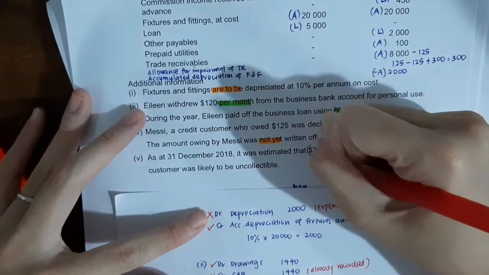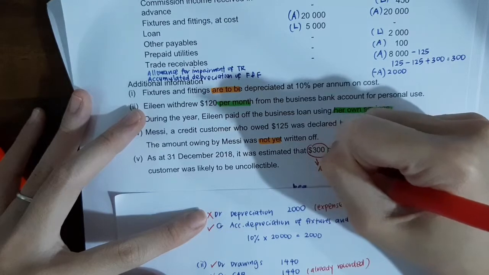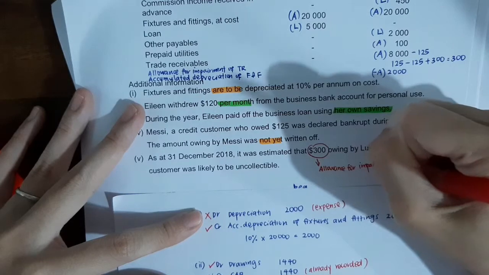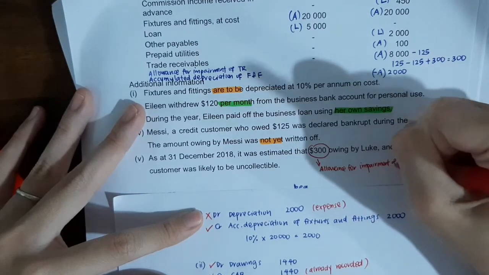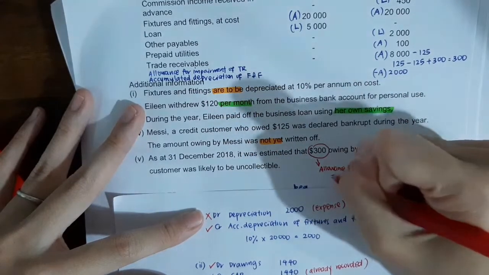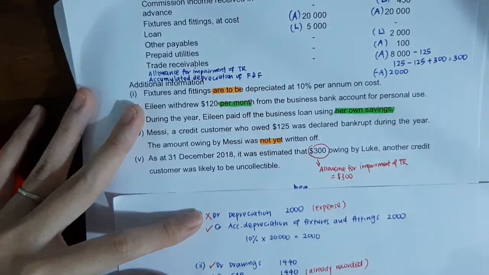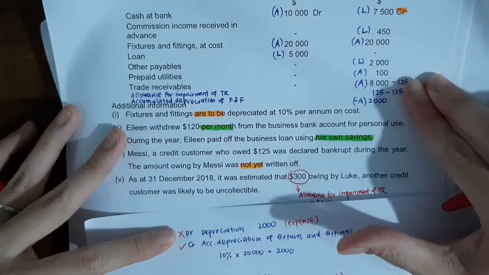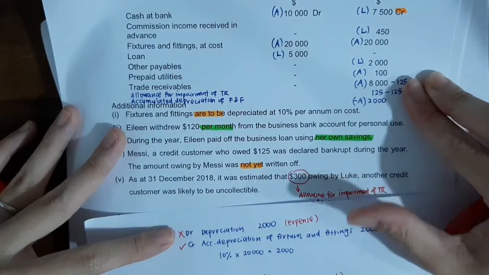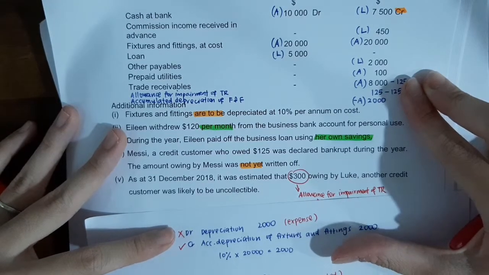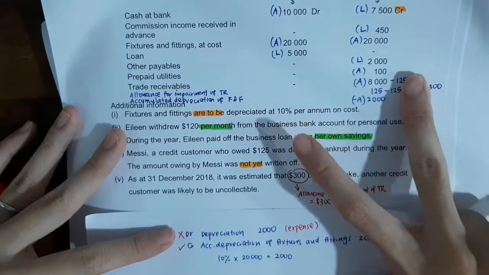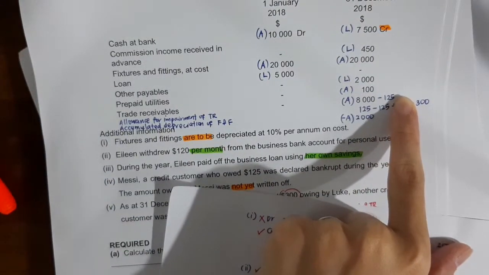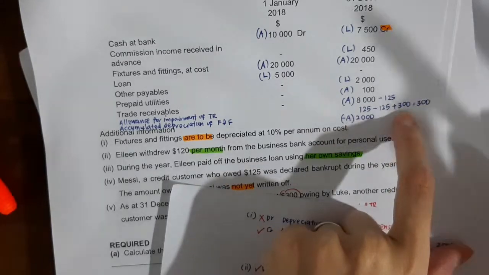This means that my allowance amount, allowance for impairment of TR, is actually $300. Just now after writing off, our balance becomes 0. What do we do now? We want it to be 300. So from 0, how do we become 300? We add $300.